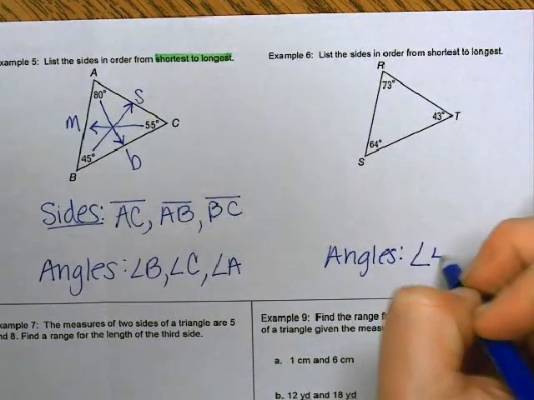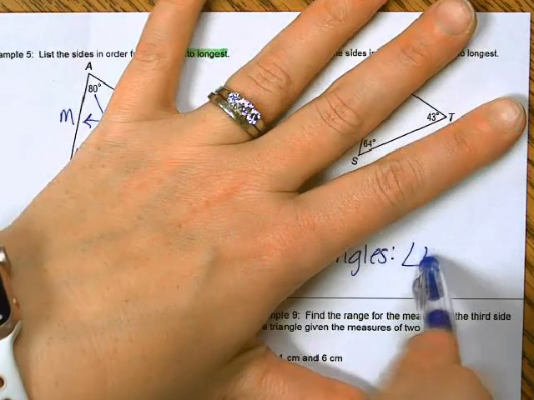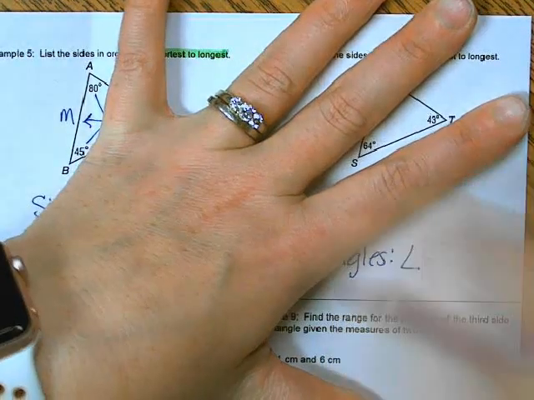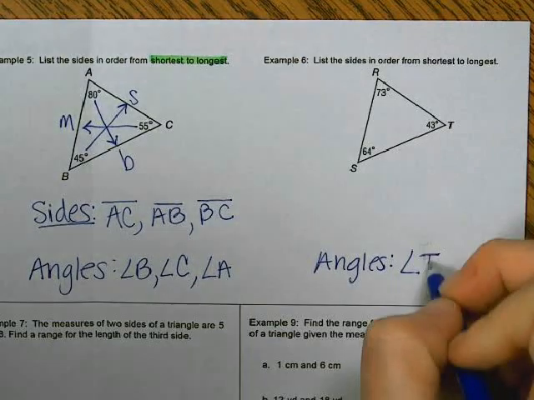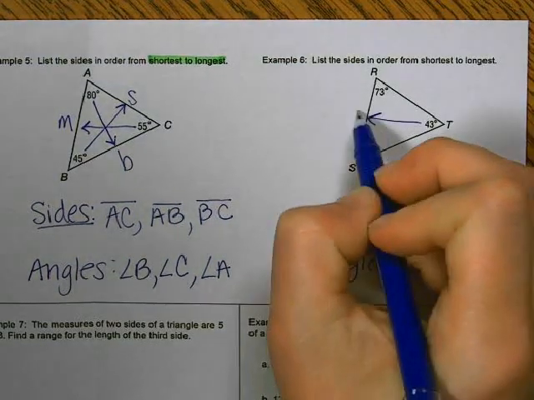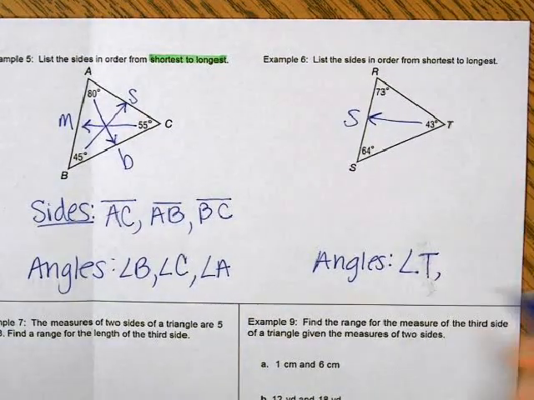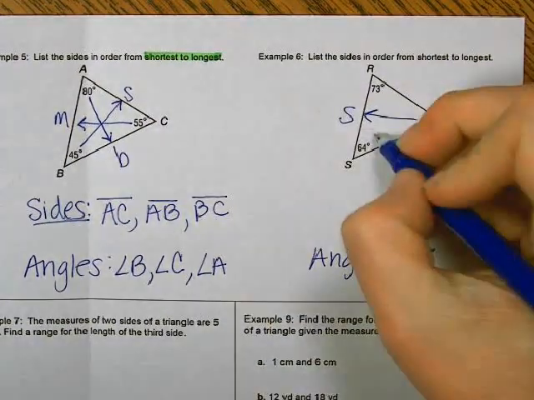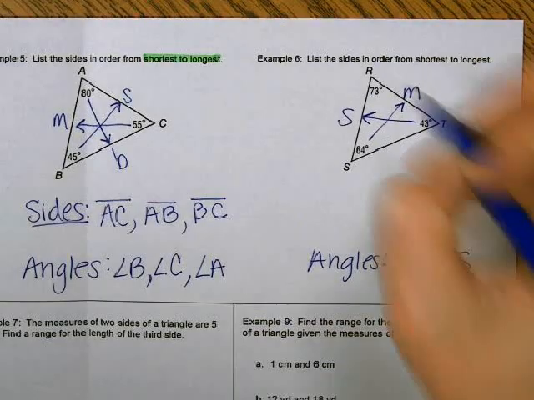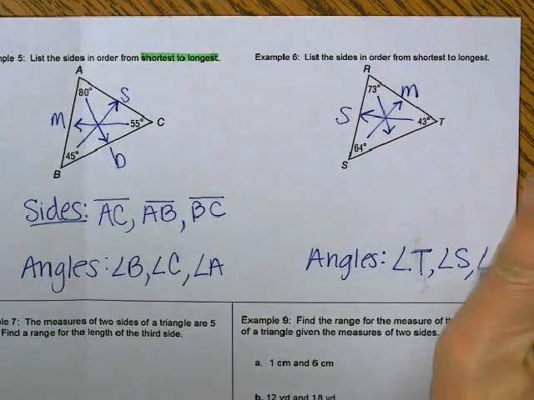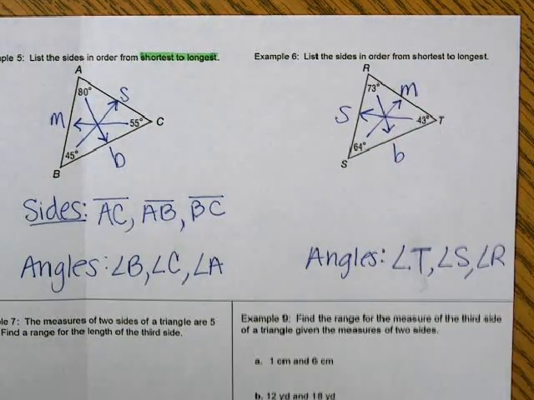So if we're listing by the angles, angle T is the smallest. I almost wrote angle 43. Sorry. Angle T is the smallest. Let's make sure we record that so we don't have to think about it again. Next smallest is angle S. So that's the middle. And then the biggest is angle R. So that's the biggest.